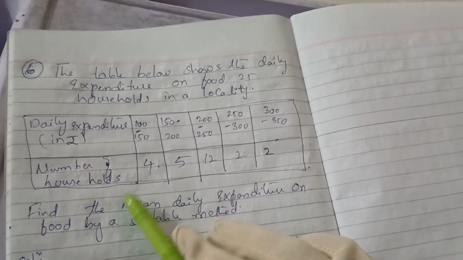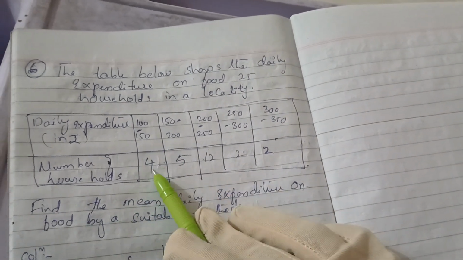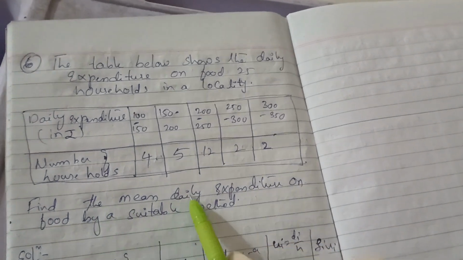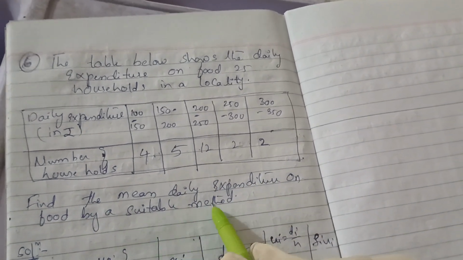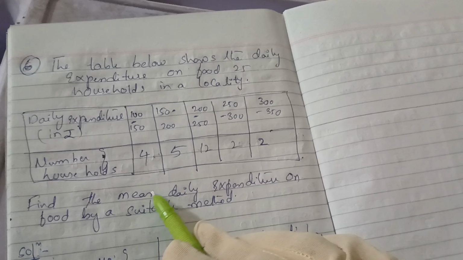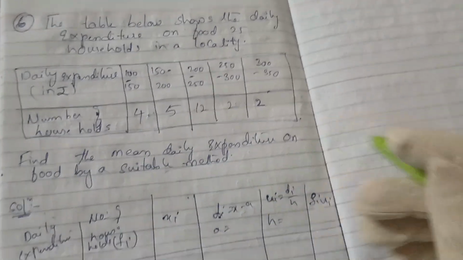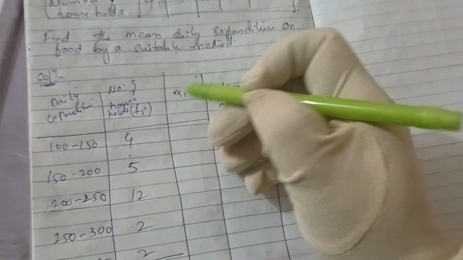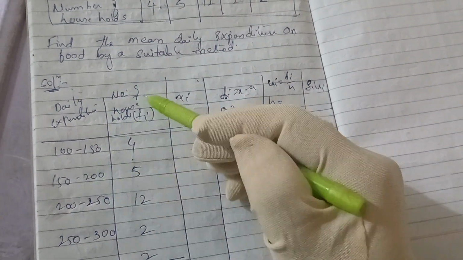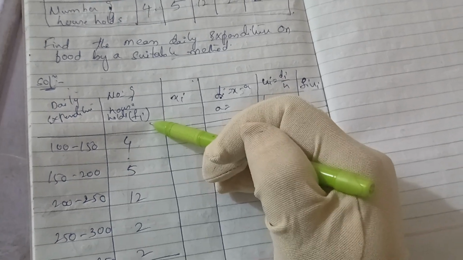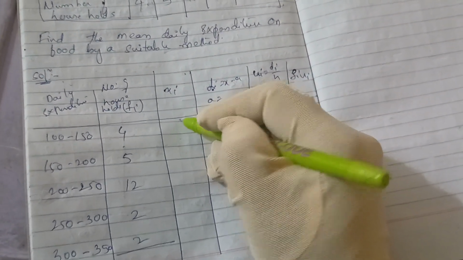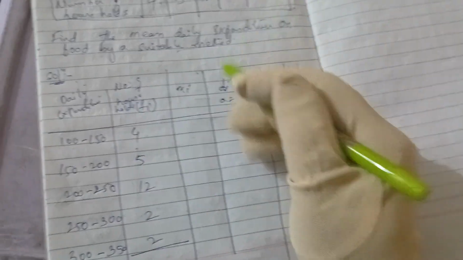The expenditure and number of houses are given, like 100 to 150 for four houses, and so on. Find the mean daily expenditure on food by a suitable method. First we will draw this table and write the data which is given: daily expenditure, number of houses, that is fi, the frequency. We have to calculate xi, and then think about which formula to apply.